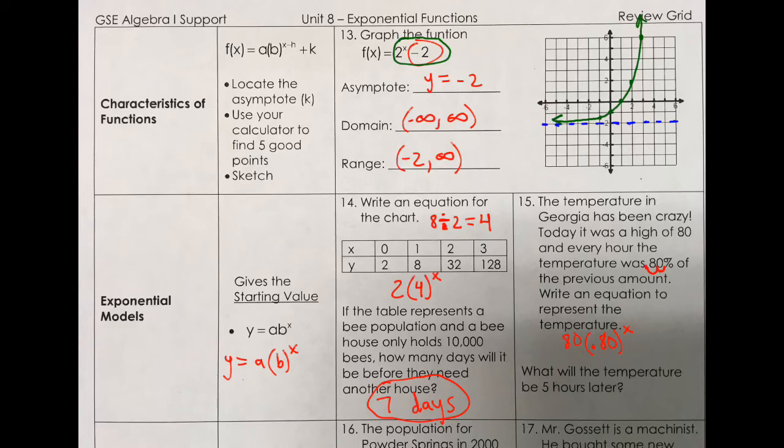So now it wants to know what the temperature will be 5 hours later. And so now we are plugging in a 5 for x. So 80 multiplied by 0.85 is equal to 26.21 degrees. All done with that.